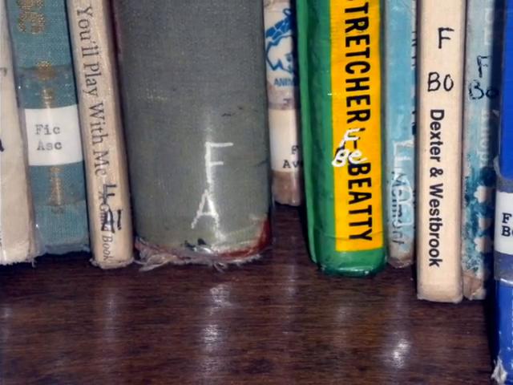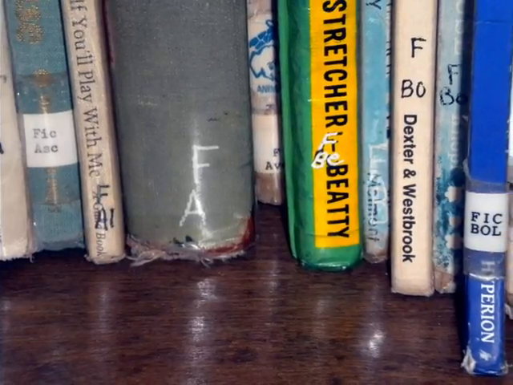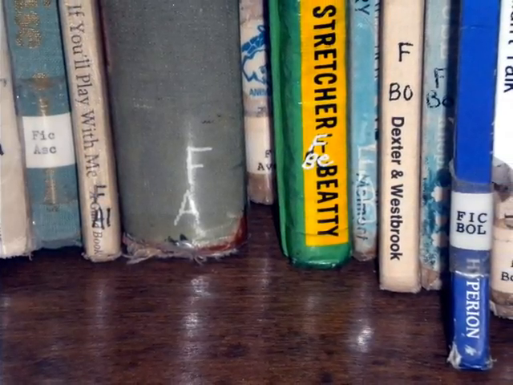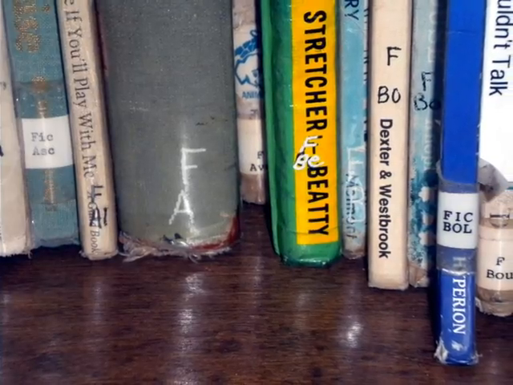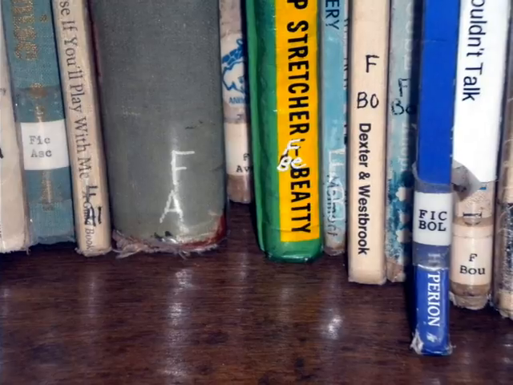When looking for a fiction book, the same goes as when looking for an easy book. The F represents fiction, and the letters that are under the F represent the last name of the author that you are searching for.